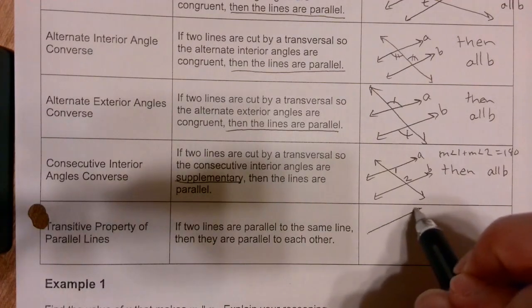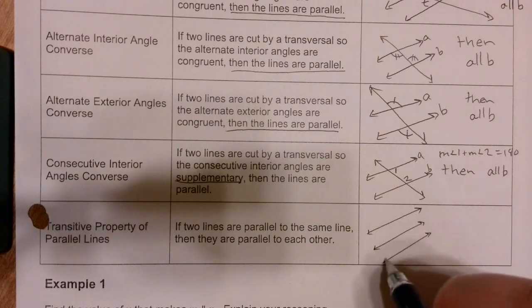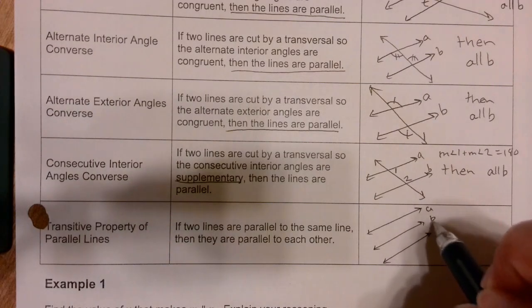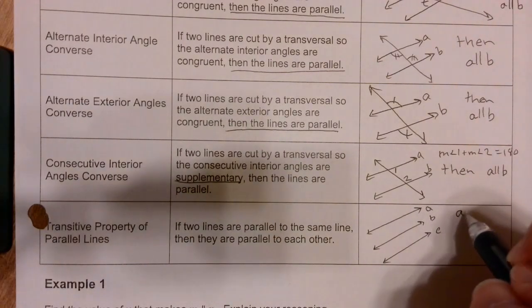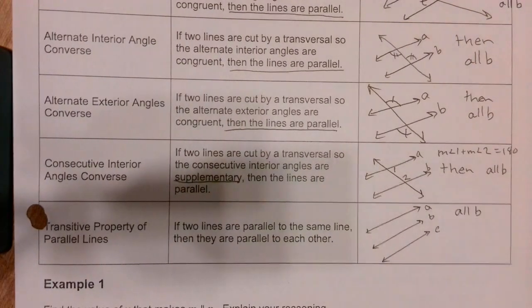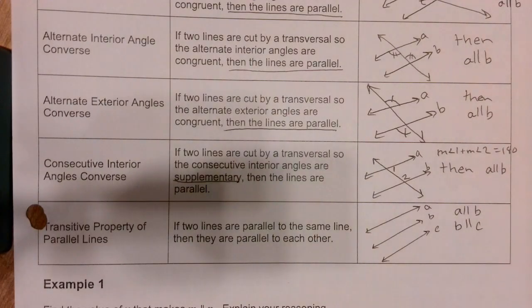Now the last one is the transitive property. So let's say we have three lines, A, B, and C. And we know that A is parallel to B, and B is parallel to C. So these two will never cross, and these two will never cross.